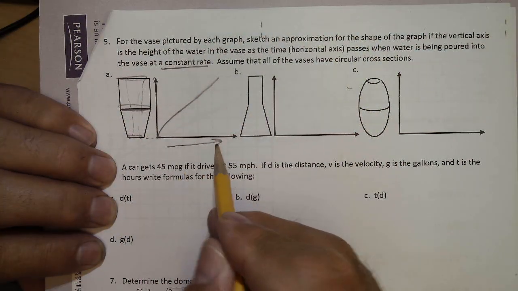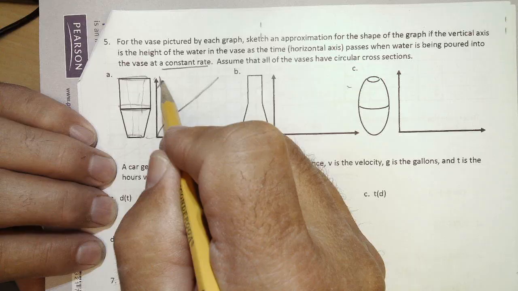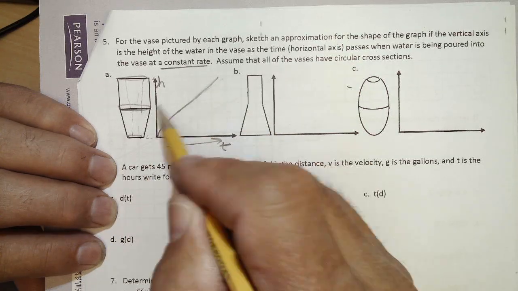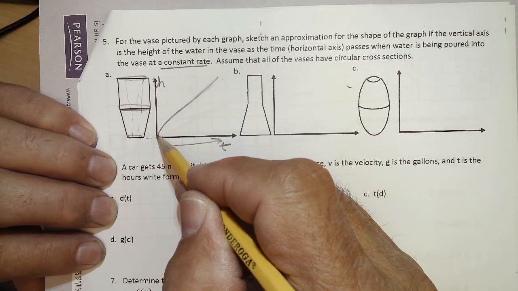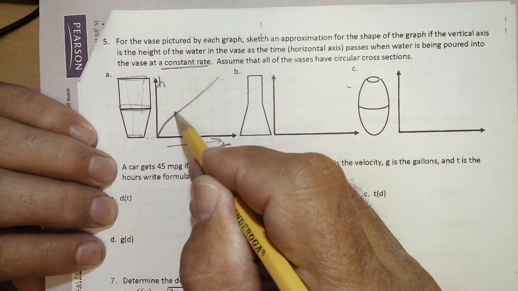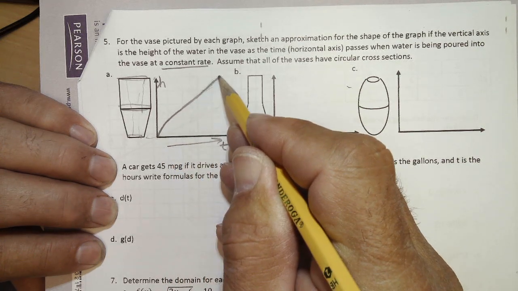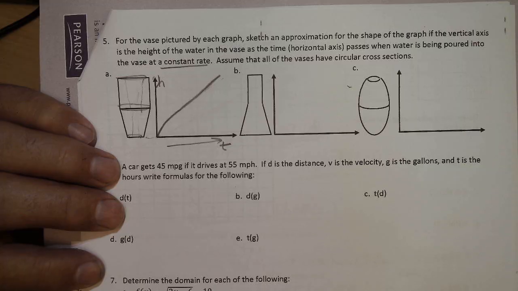As time goes by, the height will increase constantly for this part. It goes up pretty fast at the beginning and then slows down a bit and stays at that rate.